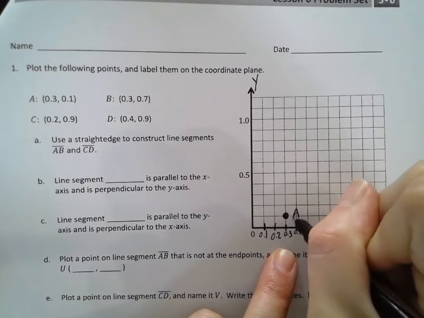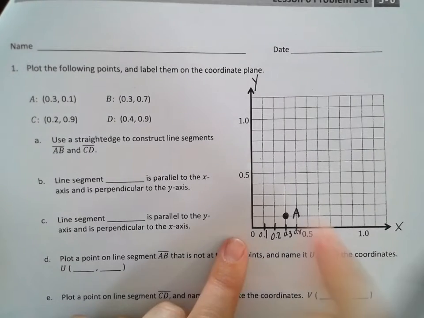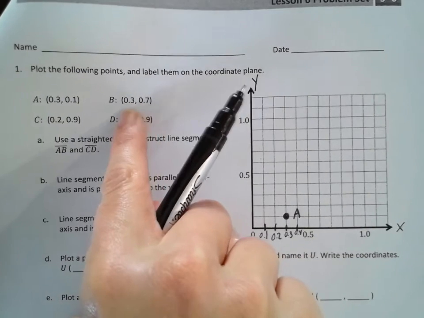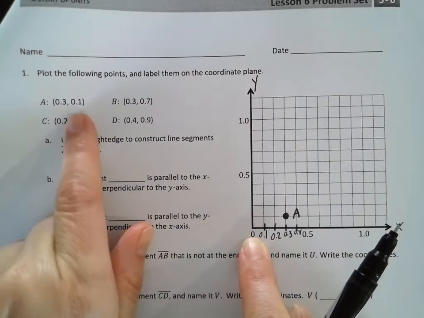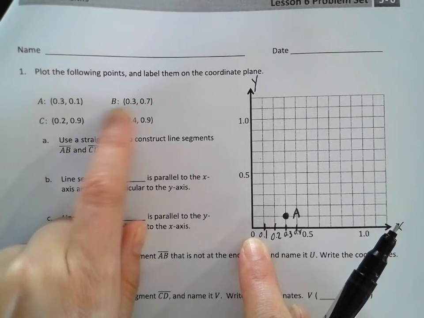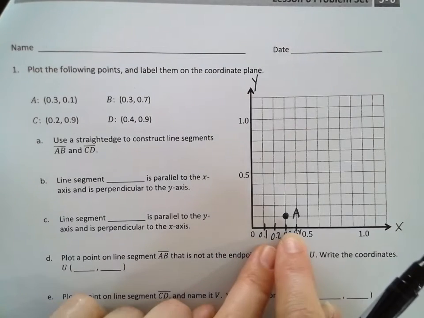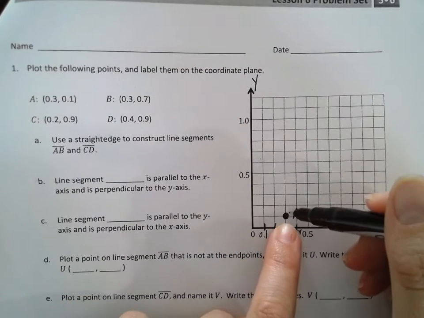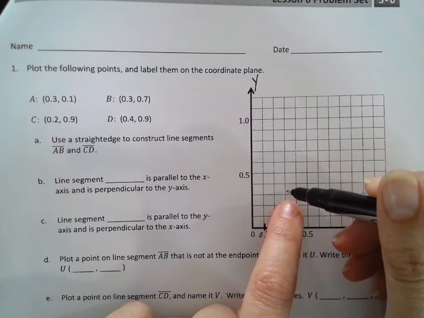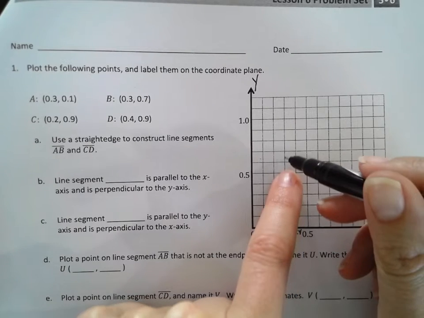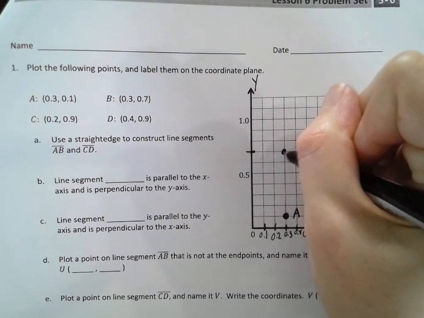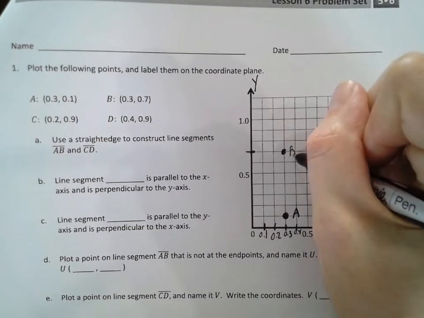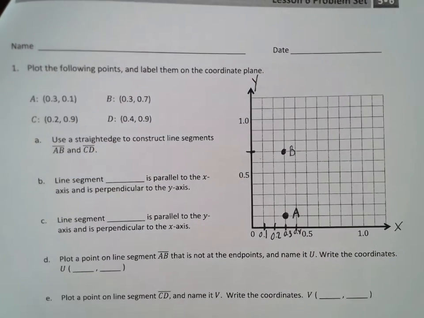And then point B says 3/10 and 7/10. So it looks like our x coordinate is the same for point A and point B. So we have 3/10 up to, so we have 1/10, 2/10, 3/10, 4/10, 5/10, 6/10, 7/10. So there is where 7/10 would be. And we're going to label it point B. And then we're going to look at point C and D.